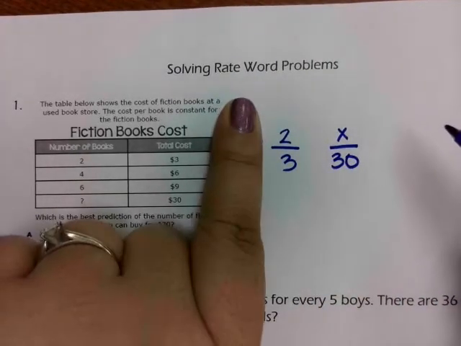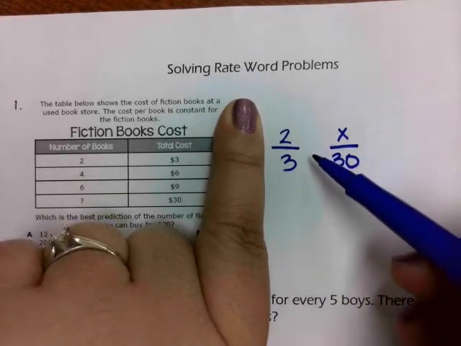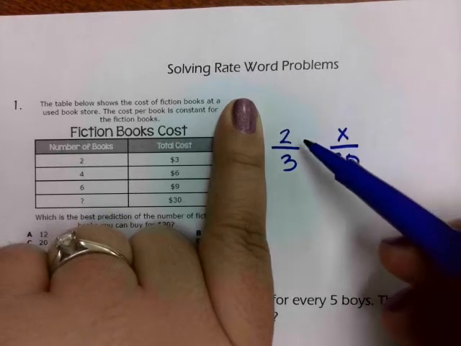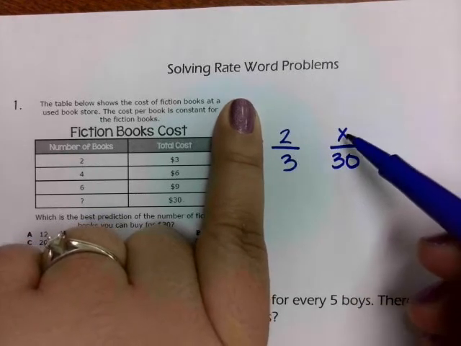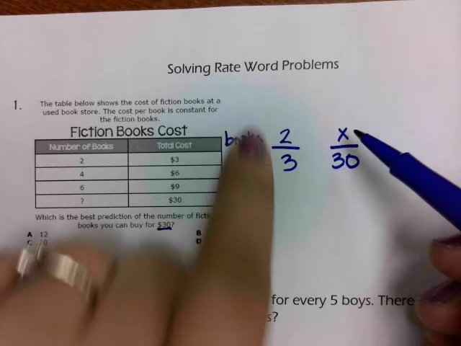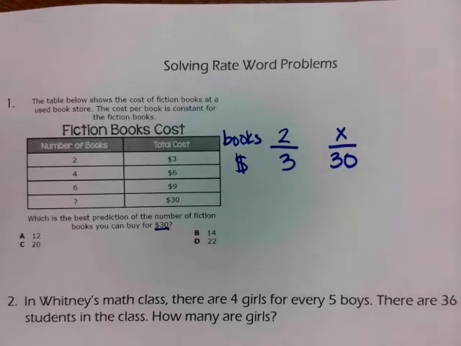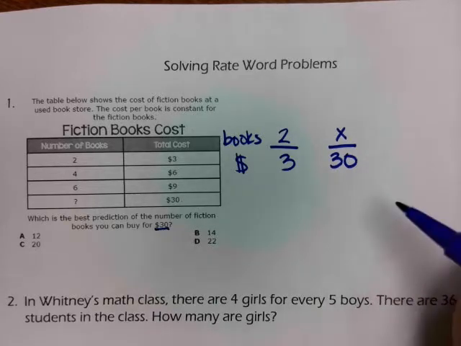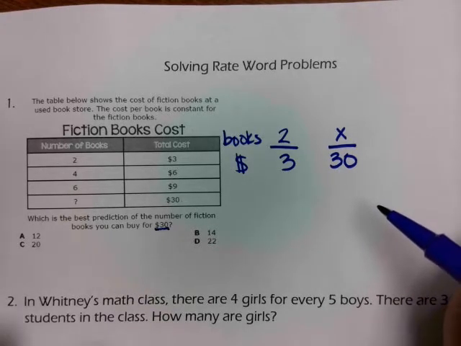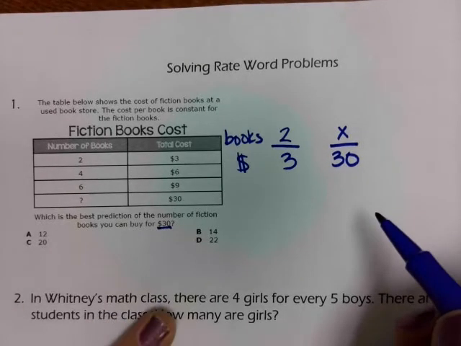This is what we were given yesterday. 2/3 equals x over 30, and we had to cross multiply and divide to figure out the value of x. So I'm going to show you that way, and I'm going to show you the way that might be a little bit easier for some of you. But the cross multiply and divide works every single time, no matter what the proportion is. So let's do that way first.